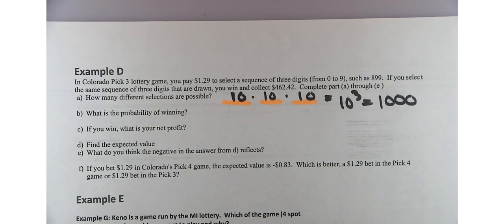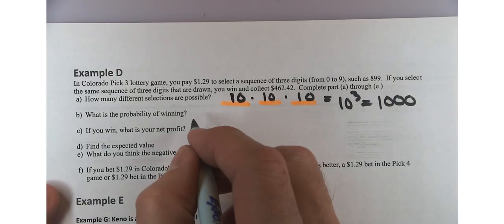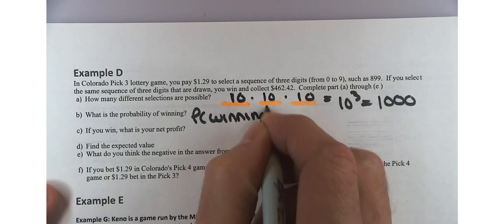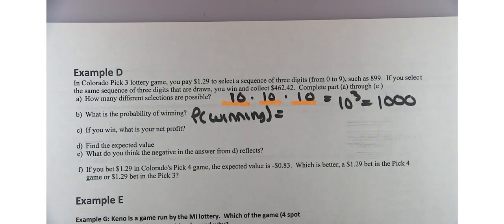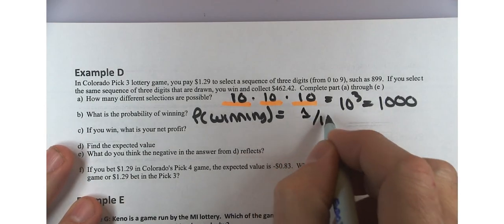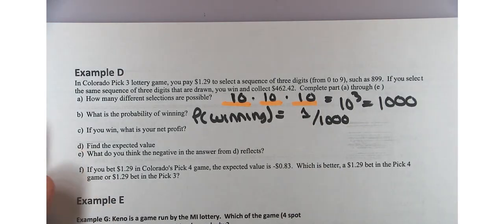What's your chance of winning then? What's your probability of winning? Let's use the proper notation here. Probability of winning. You buy one ticket. What's your chance of winning? 1 in 1,000? Yeah, you got one ticket. There's 1,000 numbers there. You got a 1 in 1,000 chance of winning.